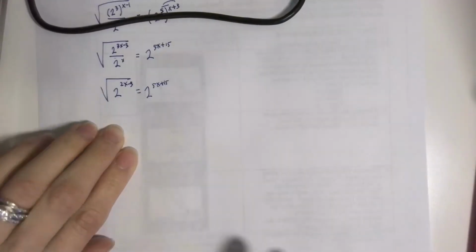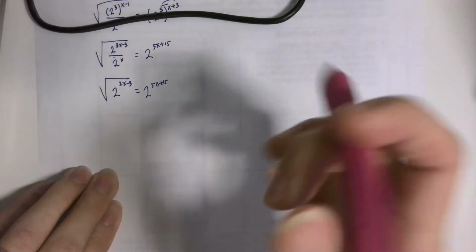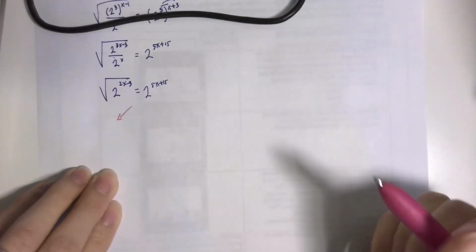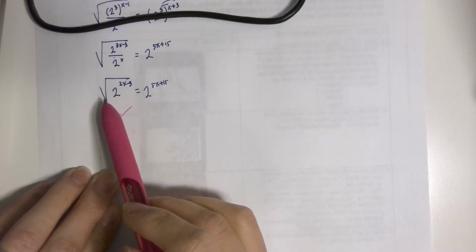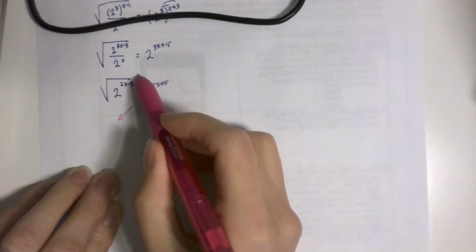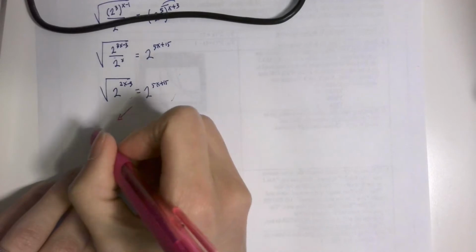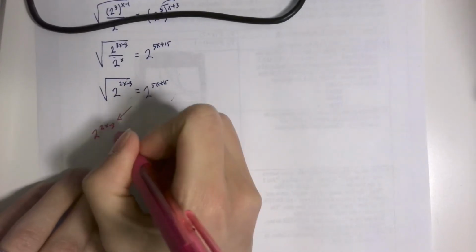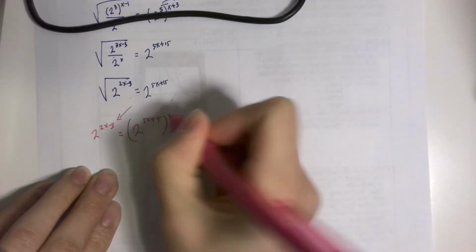All right, so you get to that part, and that's when you can either do this or do that. Option number 1. I see a square root, so I would like to get rid of the square root. By what? Square both sides. You can go ahead and square both sides. Okay, then on the left side, the square root and square cancel out, so I'm left with 2 to the 2x minus 3 power equal to, over here, 2 to the 5x plus 15 power, and I'm squaring it like that.